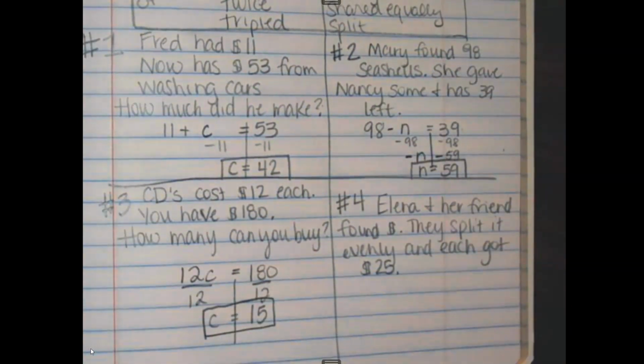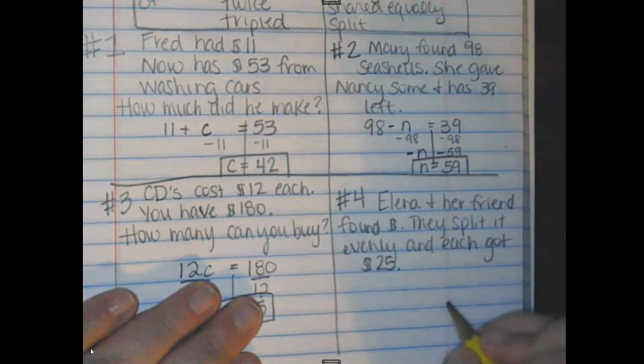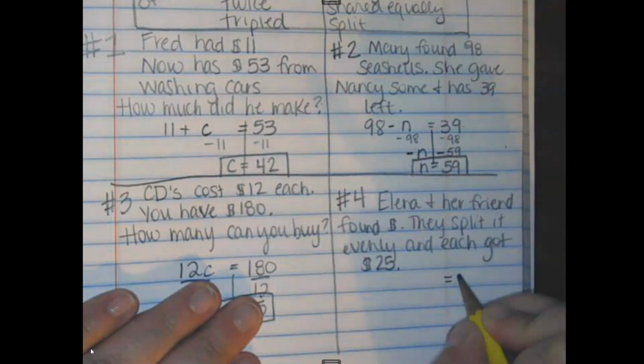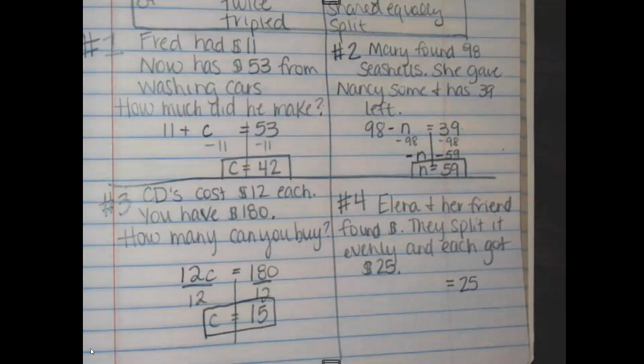All right, so we're going to write an equation. So our end product, what we ended up with, is $25. They each got that $25. But we had Elena and her friend. So there's 2, and that word split is a division word, and we split it between 2 people.